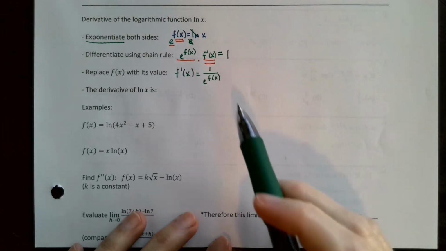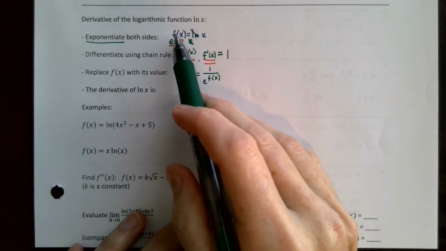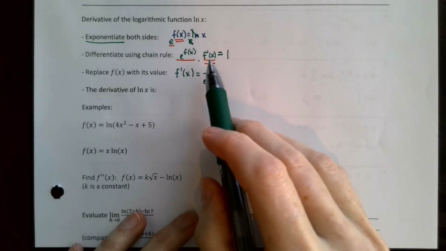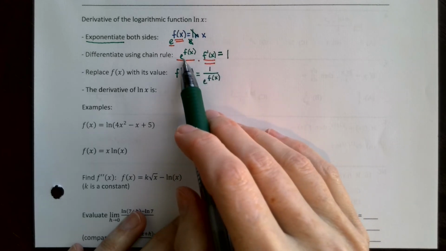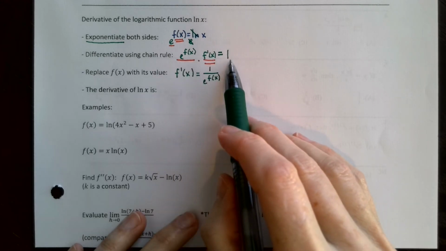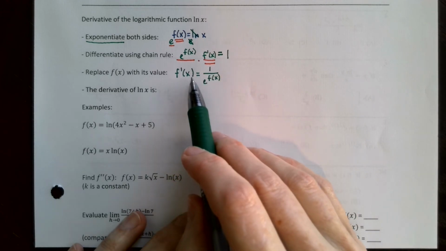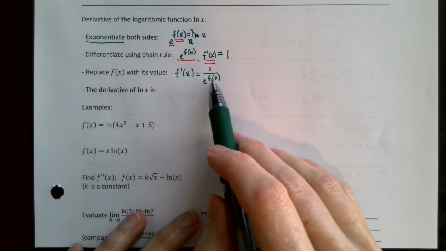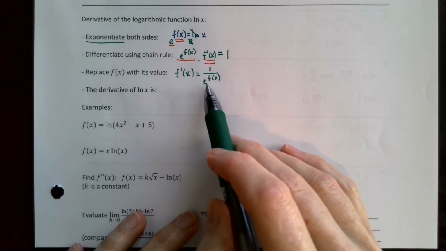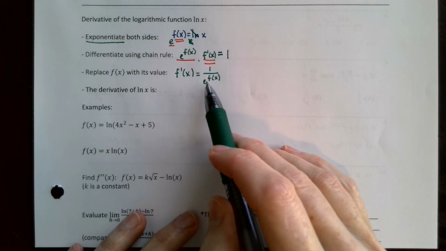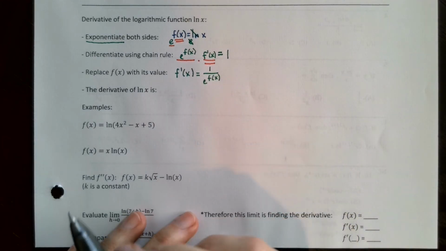So since what I'm looking for is the derivative of my function, which was natural log of x, I'd like to isolate this f prime of x. I can do that by dividing both sides by e to the f of x. So f prime of x ends up equaling 1 over e to the f of x, which you might remember is in reciprocal form, which is what we learned the relationship of inverse derivatives should be. So we're on the right track.